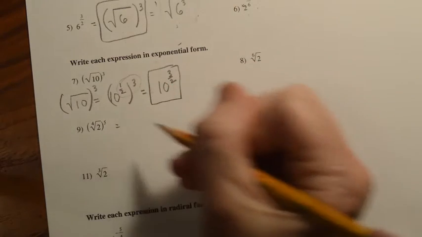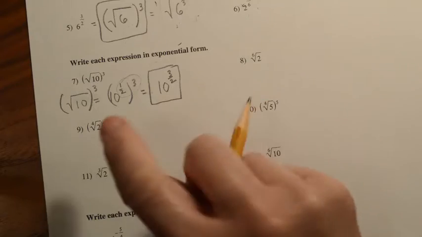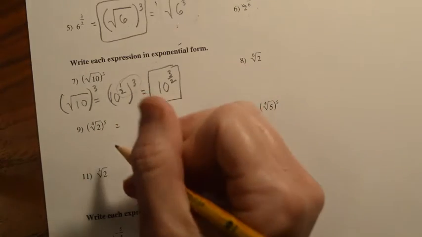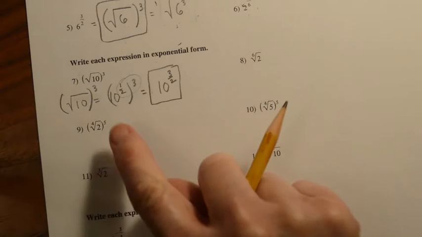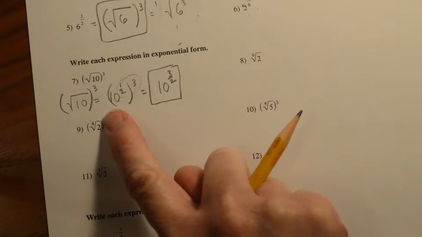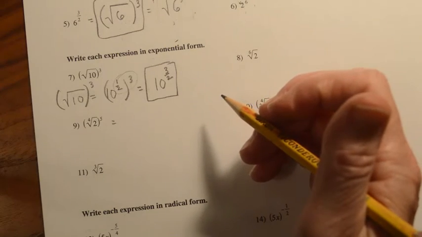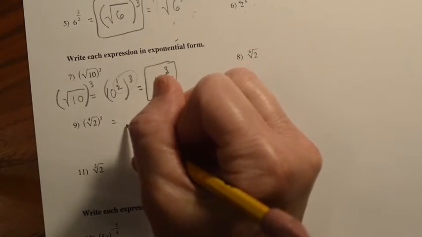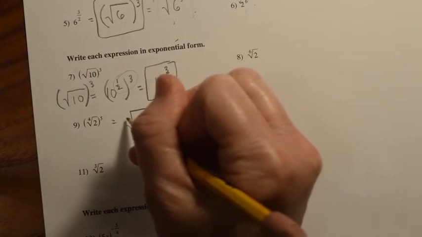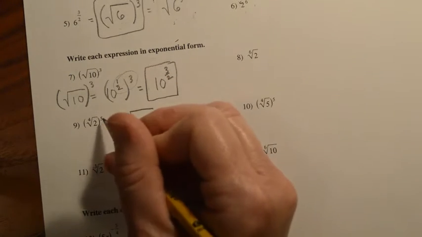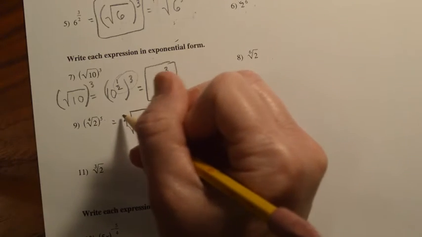Okay, how about this one? So again, let's ignore that 5. I'm not going to write it again. So I'll just say, let's look at this 4th root of 2, and how would you write that? All right, so I would write it like this, the 4th root of 2. And then again, we can't forget that 5 that's out there.